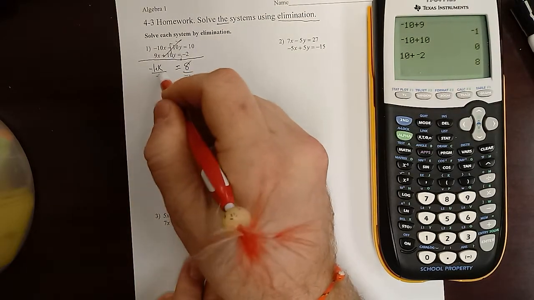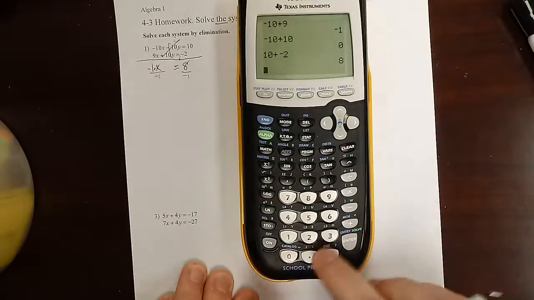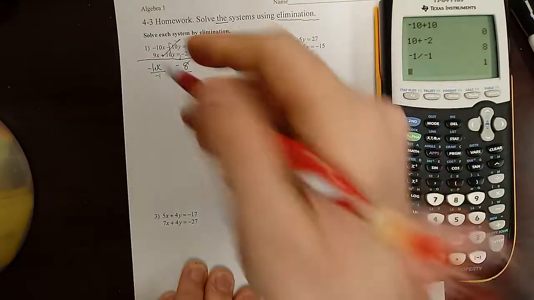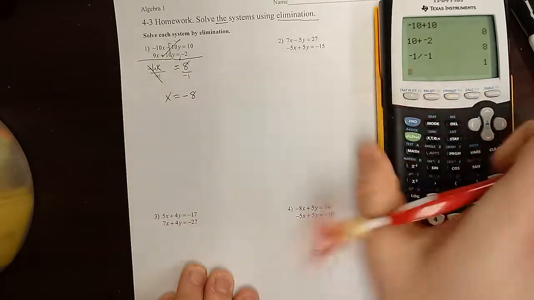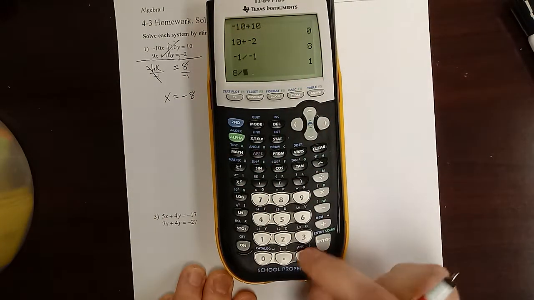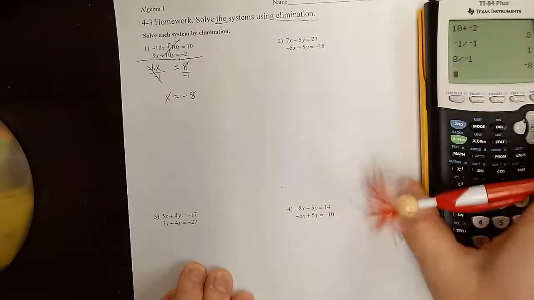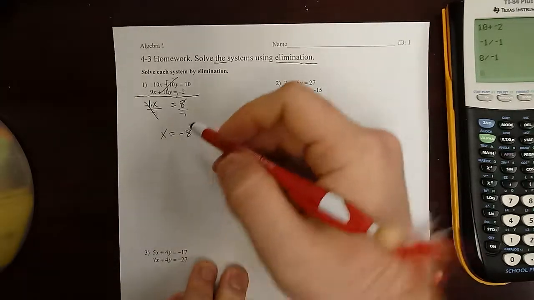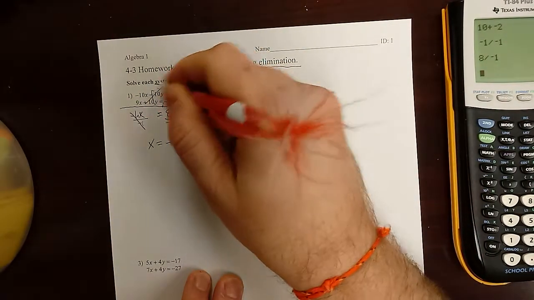And when we do that, negative 1 divided by negative 1, they cancel out because they equal 1. They cancel out to get 1, and so it's gone. And we can say x is equal to negative 8. 8 divided by negative 1, we get negative 8. So that's it, and we're done the problem. Just kidding. So remember that since we're doing elimination, we're solving a system.